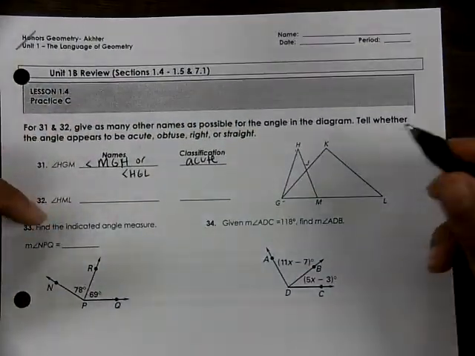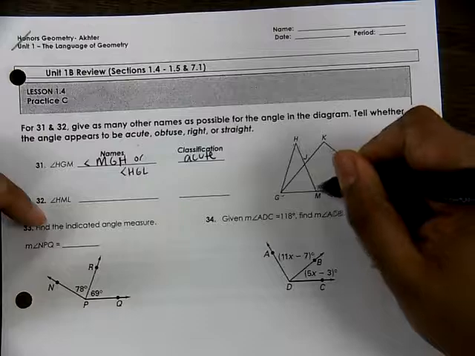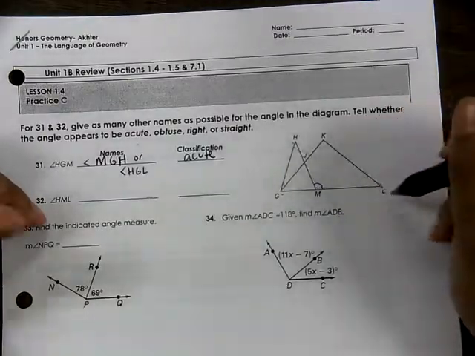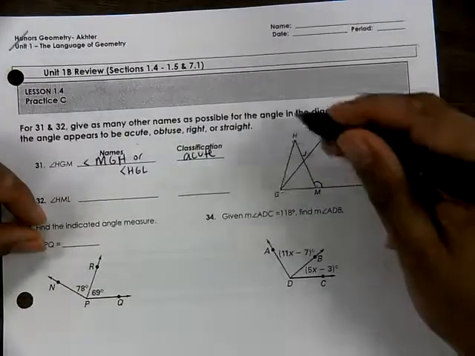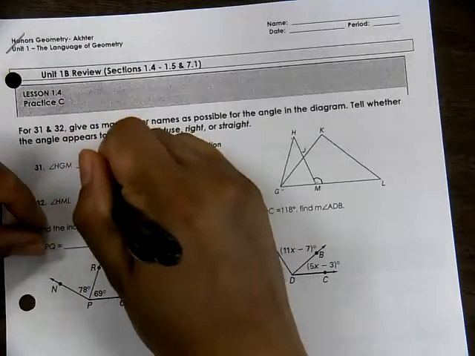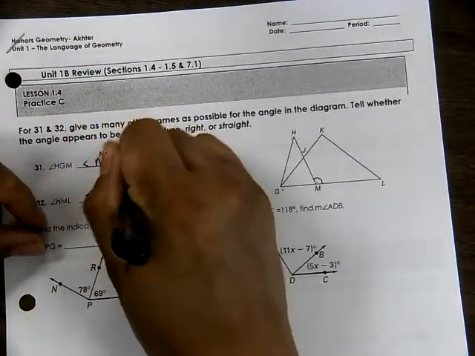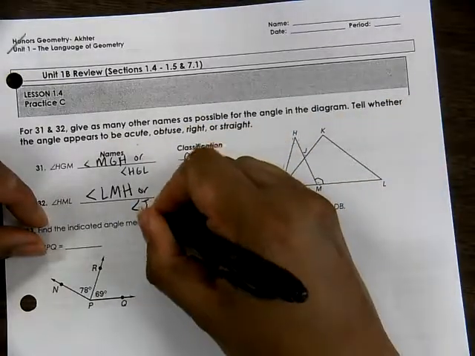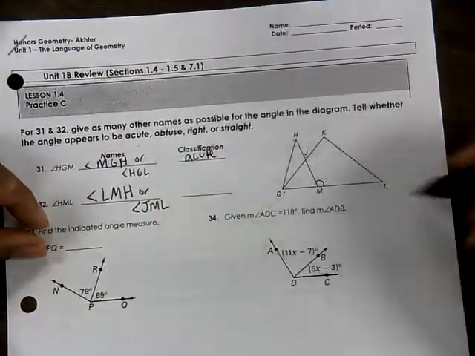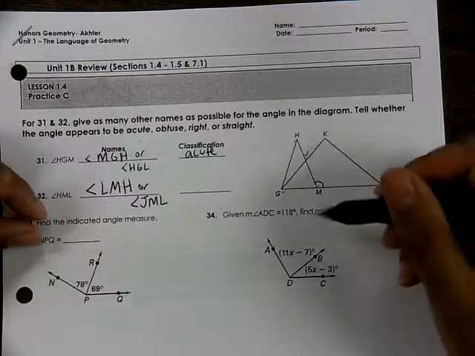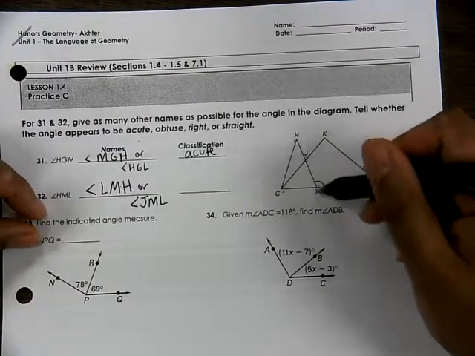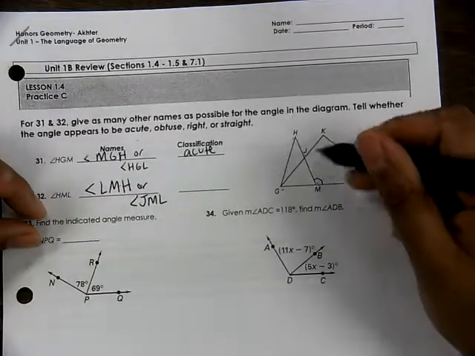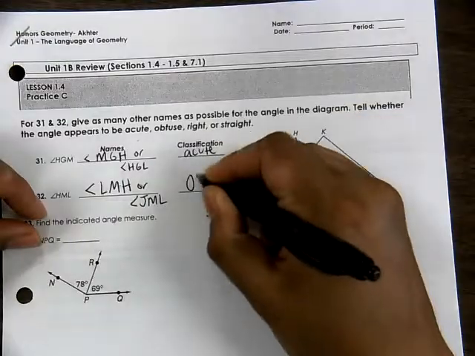The next one, HML, is referring to this angle here. So we could either call it again LMH or angle JML would also represent the same angle. So look for extra points that are drawn in there. Now this angle is wider, or almost a little bit more than a 90 degree, which would go straight up. So this is obtuse.